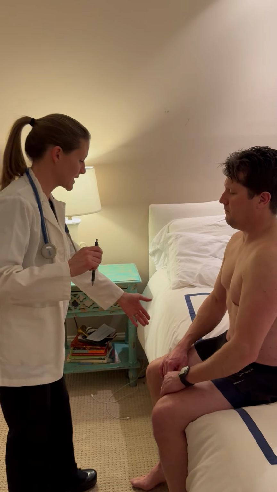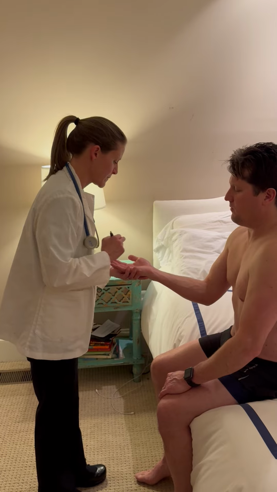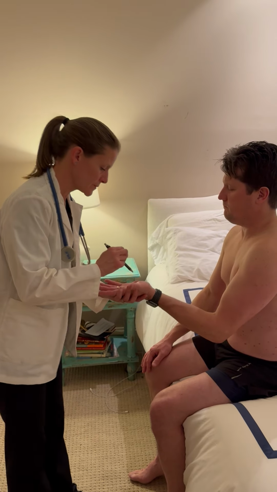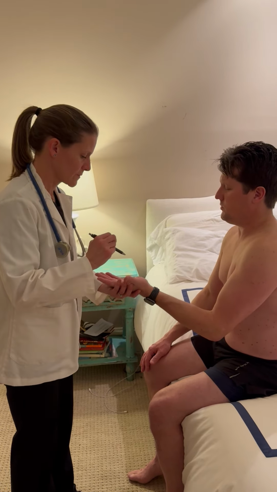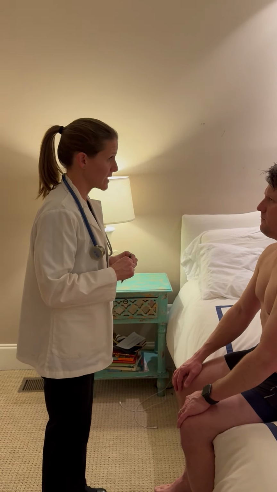Give me one palm. I'm going to assess graphesthesia. Tell me the number that I am writing on your hand. 3. All right, other one. 2. All right, the patient was able to correctly identify both numbers that were written on the hand.